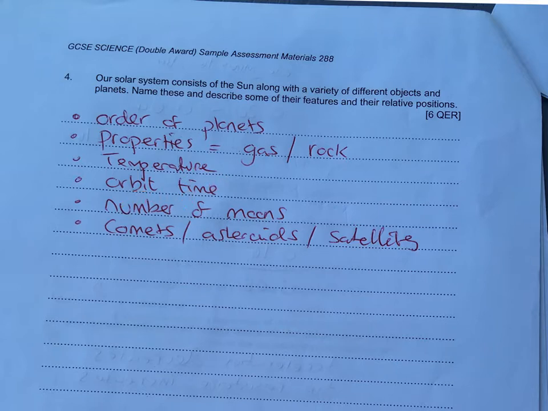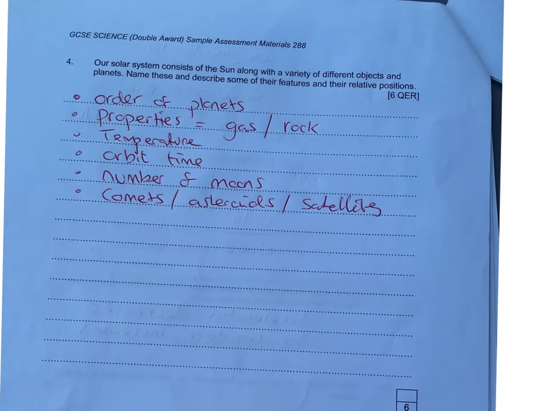Orbit time: the further that they are from the sun, the longer they're going to take to orbit the sun. Number of moons: generally the bigger planets have more moons, and again an exception to the rule there is Earth and Mars, because Mars is smaller and it has 2 moons, and Earth is bigger and it's just got the 1 moon. And then we can talk about comets, asteroids, satellites. So the moon is a natural satellite, but we've also got man-made satellites up in orbit as well. And you could even mention dwarf planets and things like that, because it's all part of our solar system.